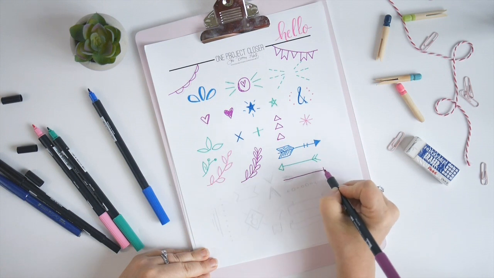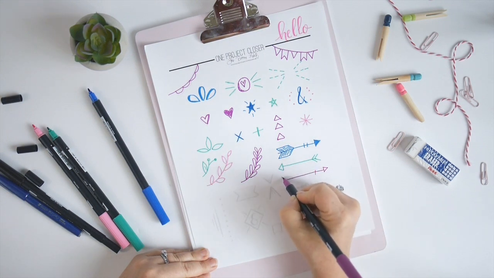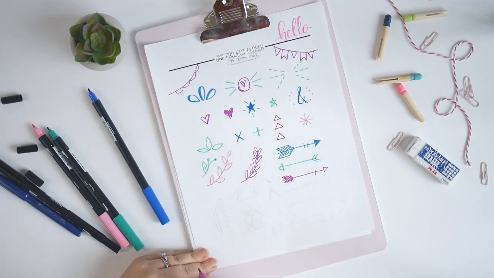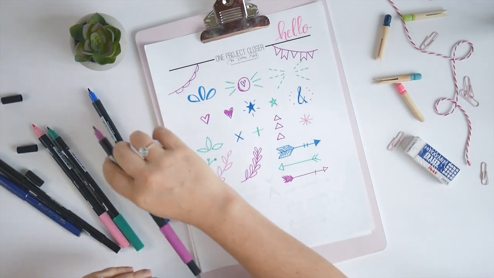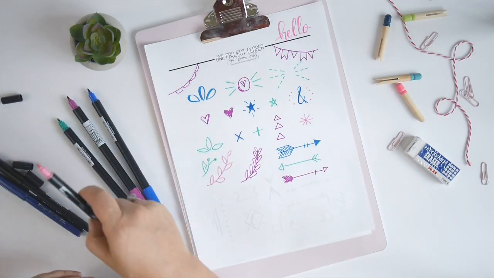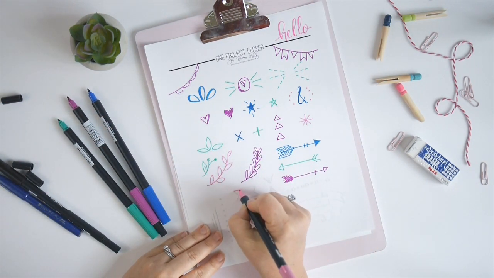I love arrows. And there's just a million ways that you can add little accents or the feathers or whatever. There's a million ways to make arrows. So I always love doing arrows.